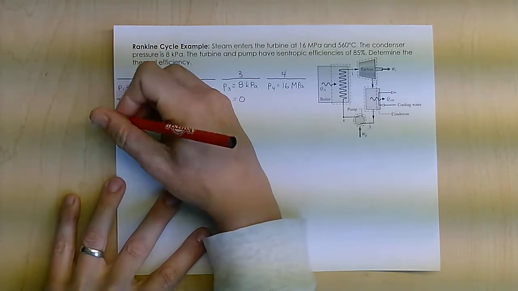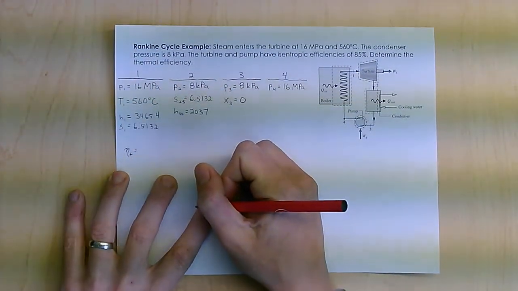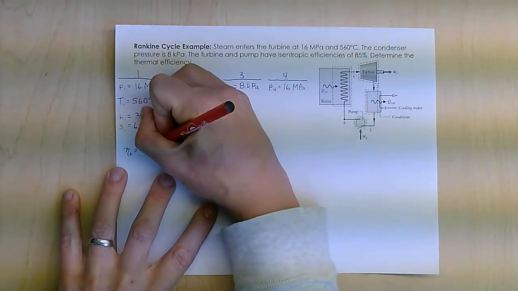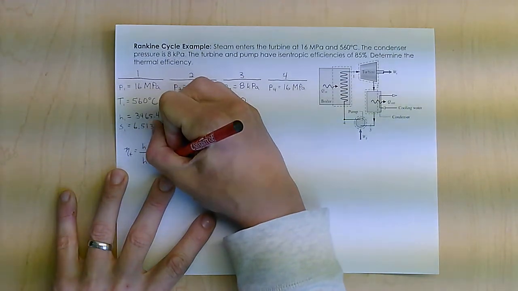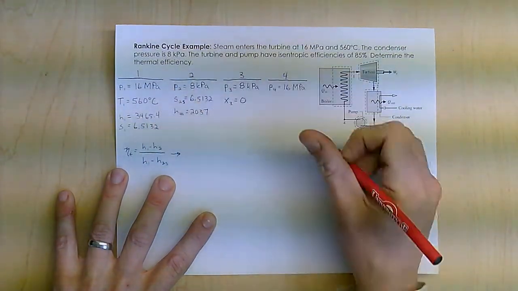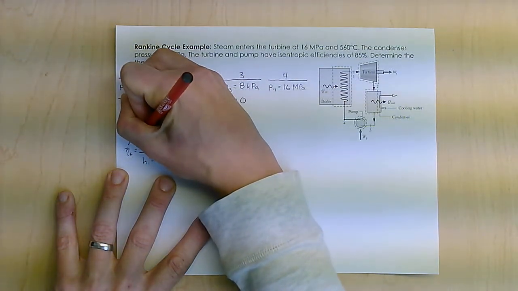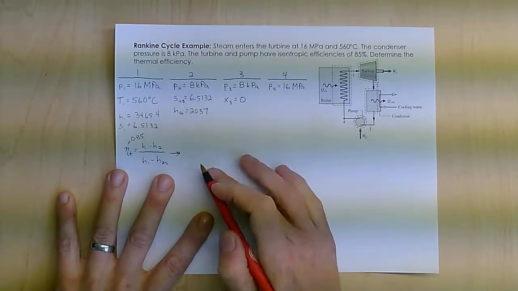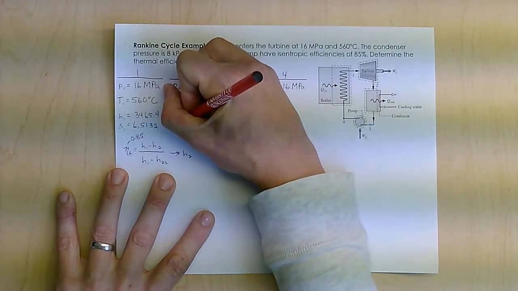Of course, now I have my turbine efficiency that I need to include, which is H1 minus H2 all over H1 minus H2s. Knowing that this is 85%, I can calculate H2.